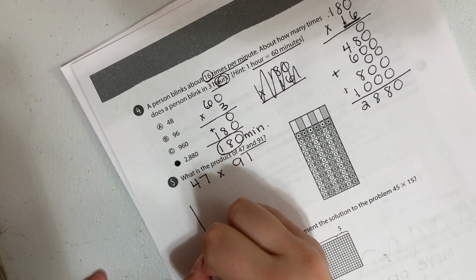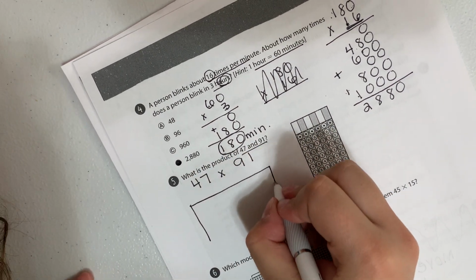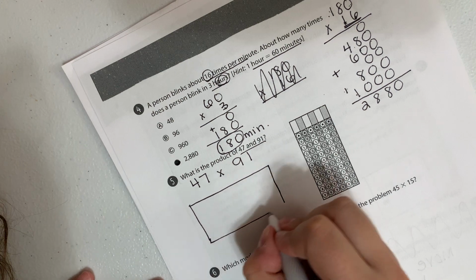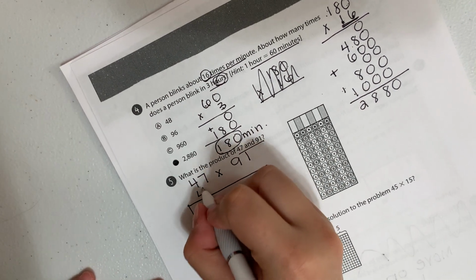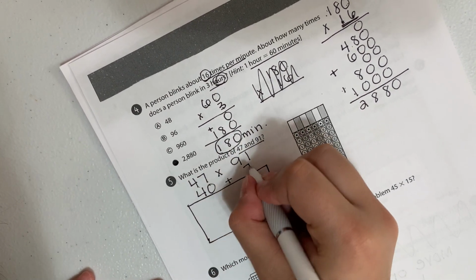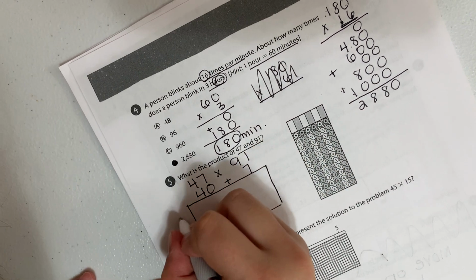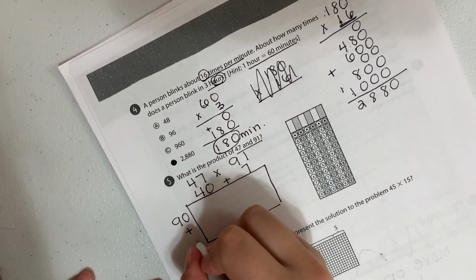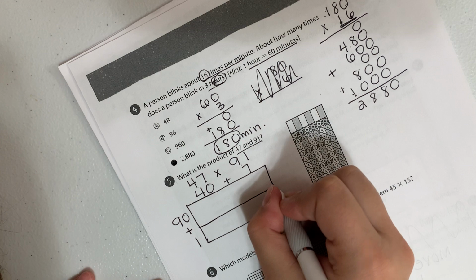For this one, I'm going to draw my box for my friends who like the picture. So I'm going to break apart my 47 into 40 plus 7. And then I'm going to break apart my 91 into 90 plus 1. Okay?